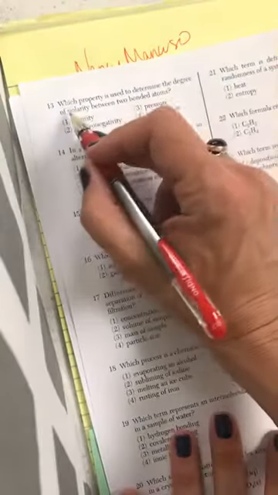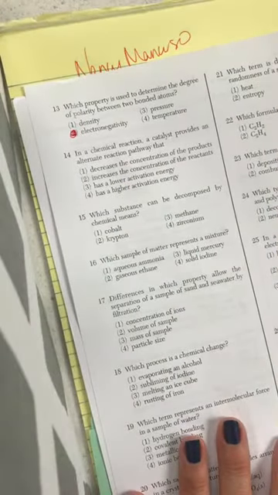Which property is used to determine the degree of polarity? So if I wanted to tell if there was a pull or not, I just look up their electronegativity. And the difference in electronegativity, if it's 0.5 or higher, it's polar.